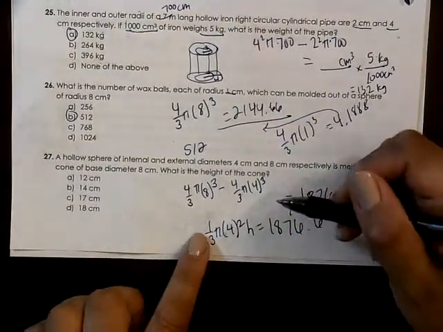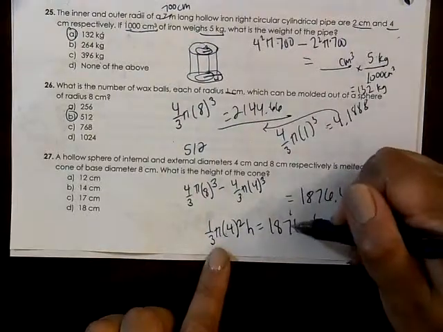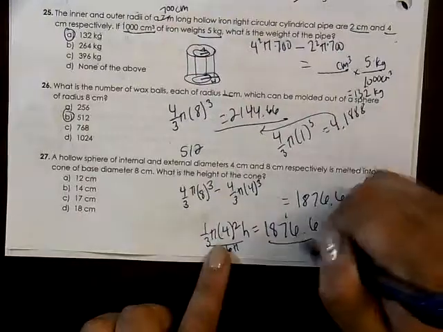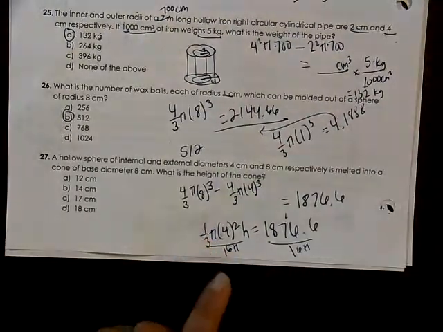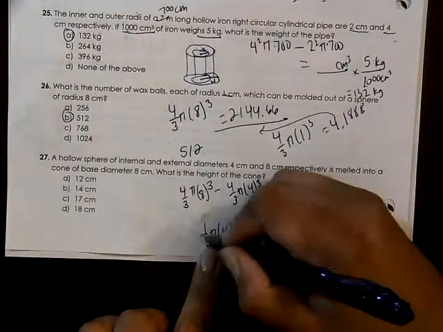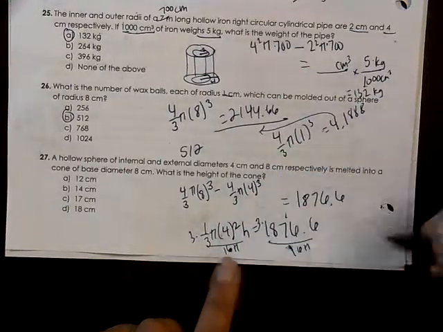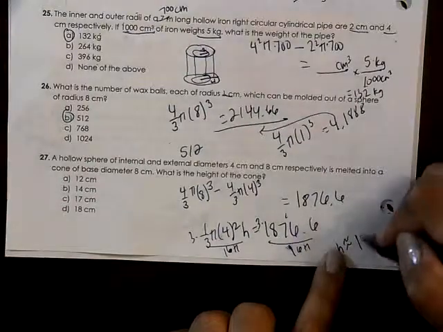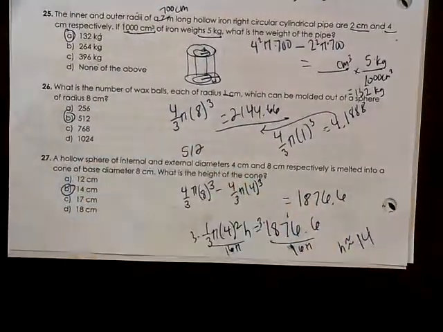You want to multiply by 3, divide by 16 pi, or you can do this in different steps, but as long as you're solving for h here, that comes out to, so also multiply by 3. And final answer for h comes out to approximately 14. So the correct choice is B.